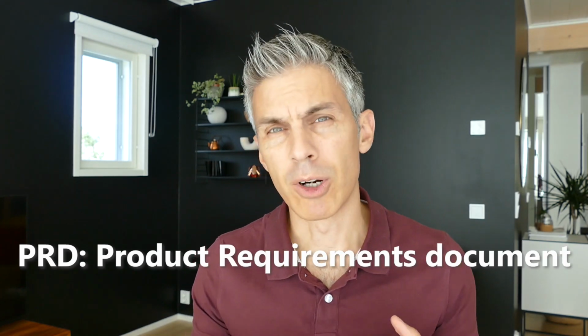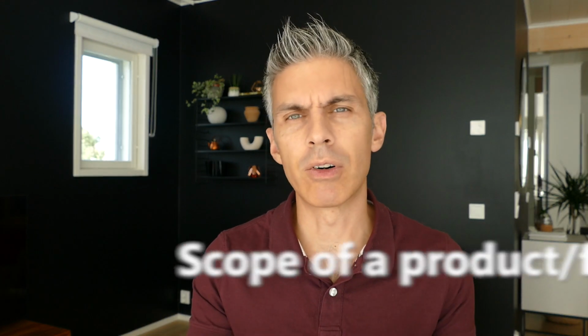So a PRD or a product requirements document is going to try to explain what is the scope of a feature, but not just what is the scope, what it's going to do in practice, but it's also going to talk about what is the goal and what are the benefits for the end users. So it's trying to take a holistic point of view of what feature or product you are building.